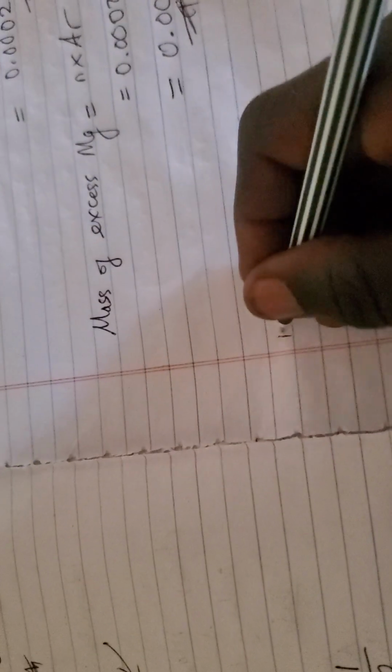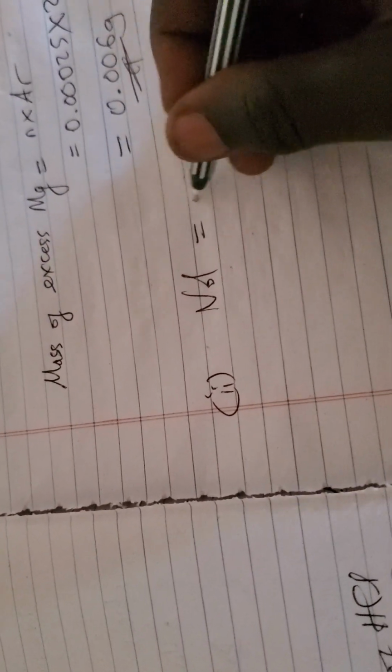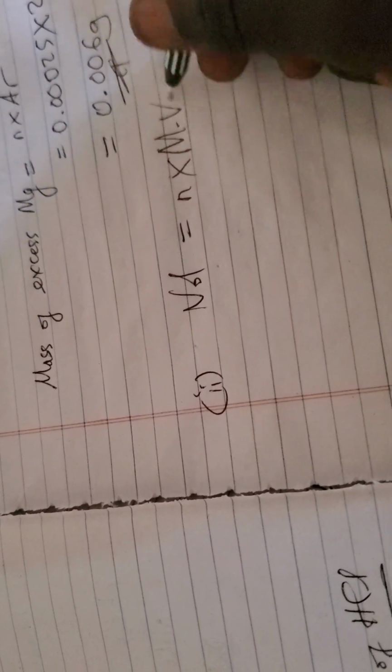Okay, let's go to the last question, which is saying calculate the volume of hydrogen that would be produced at RTP, room temperature and pressure. So the volume, okay, B2. Volume at RTP is calculated by number of moles times the molar volume.